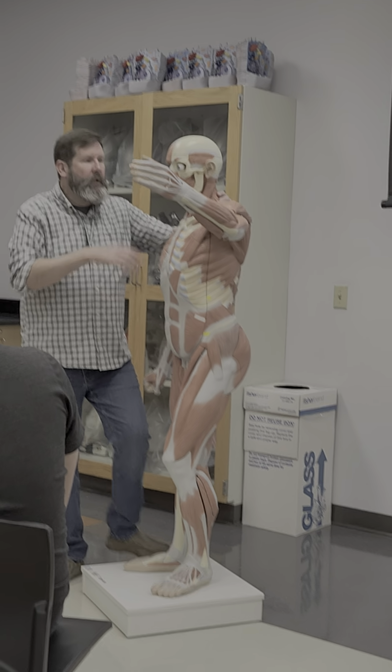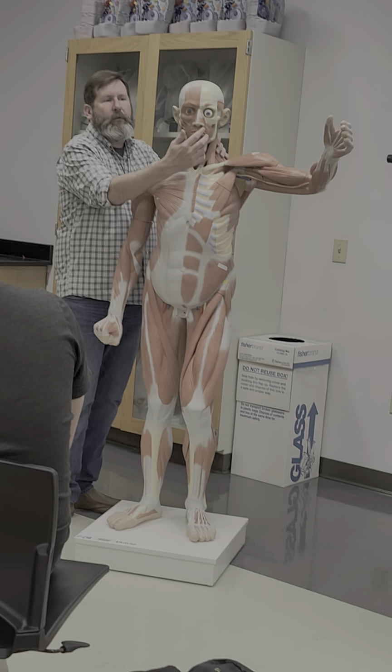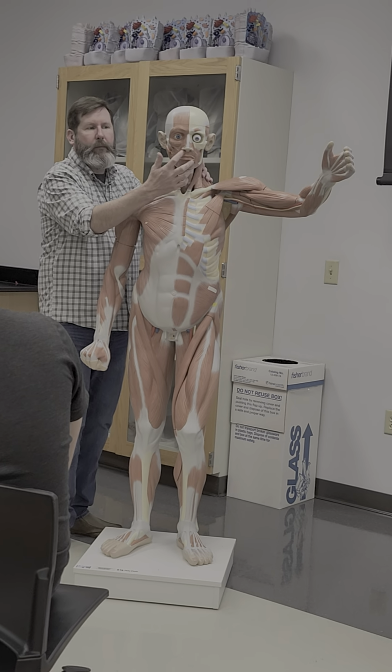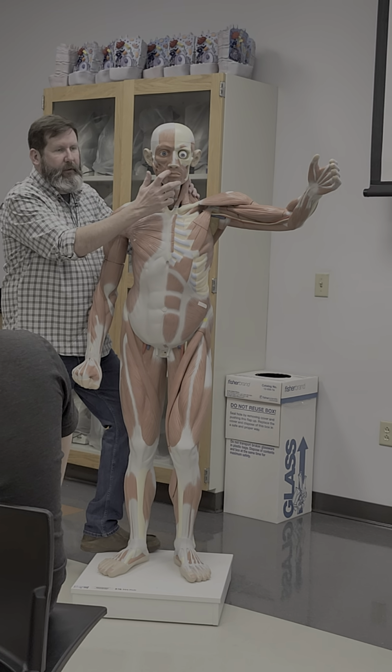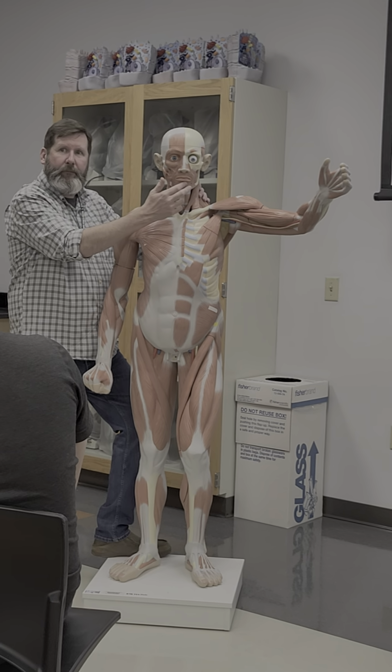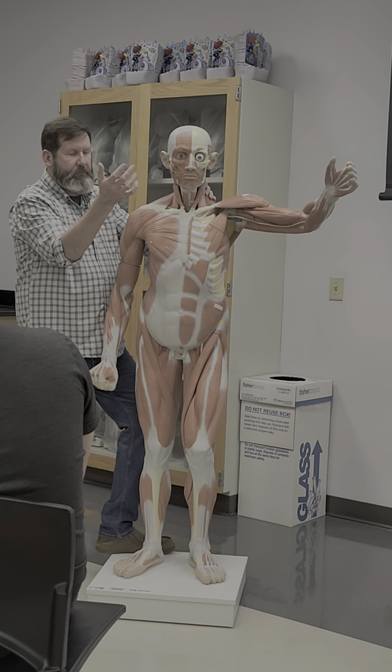Okay. What's the circular muscle going around the mouth? Orbicularis oris. Everybody say it with me. Orbicularis oris.